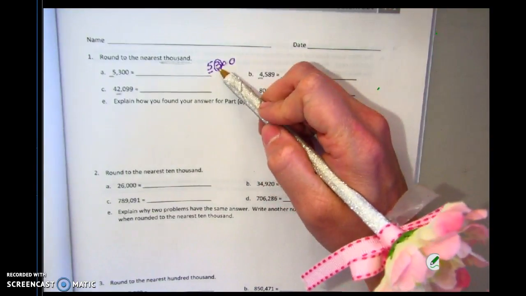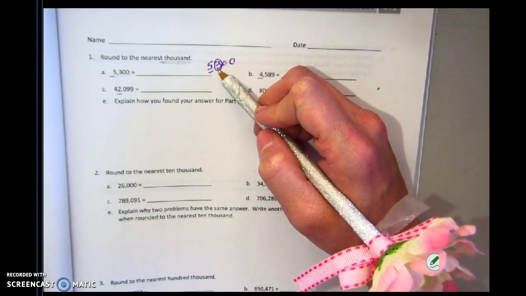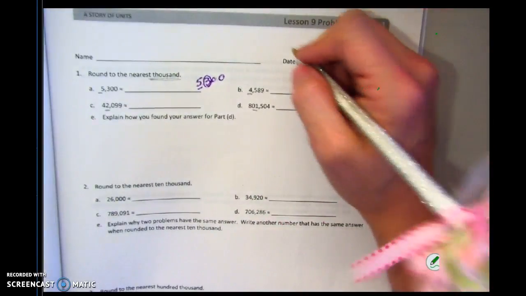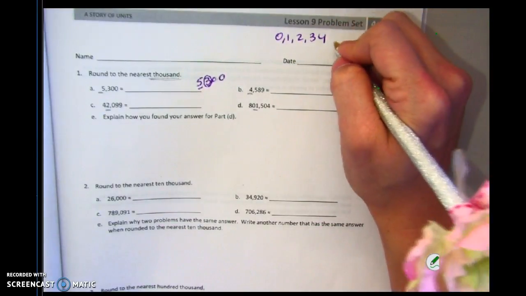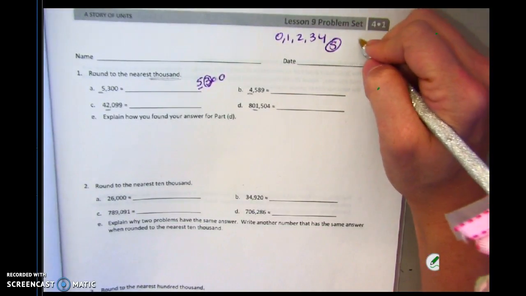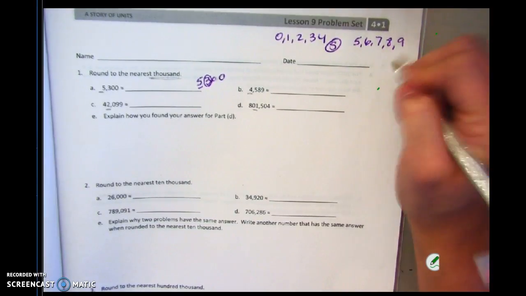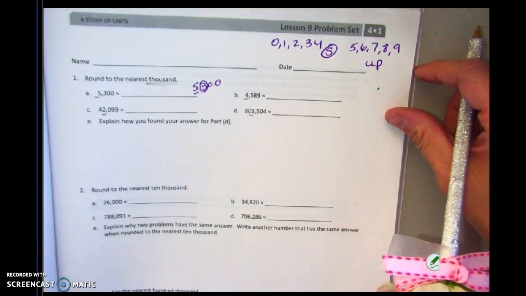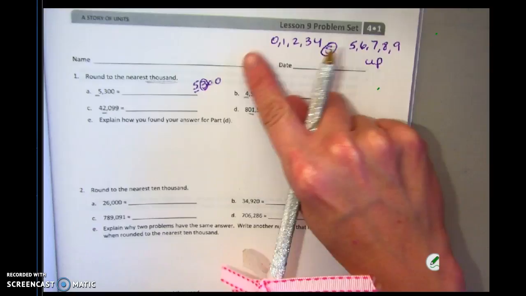So in the hundreds place, that 3, what's our rule? 5 or let it soar. 4 or less, let it rest. Watch how fast that note reminds me of it. Ready? 0, 1, 2, 3, 4. They stay the same. And then 5, 6, 7, 8, and 9. They're going to go up. I wrote this up here just so that I can reference it pretty quickly.